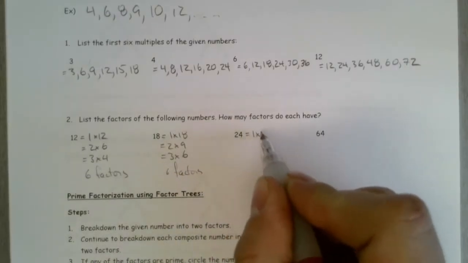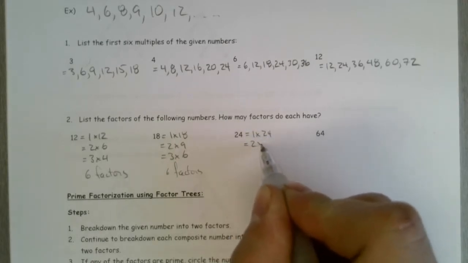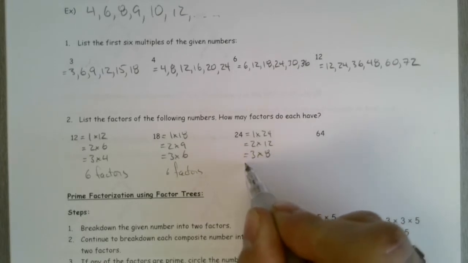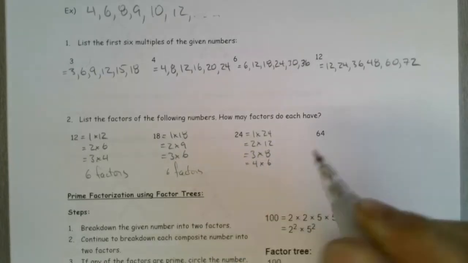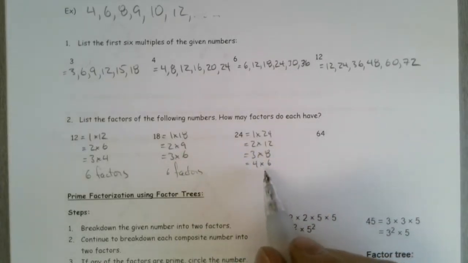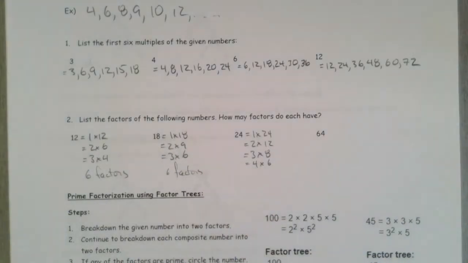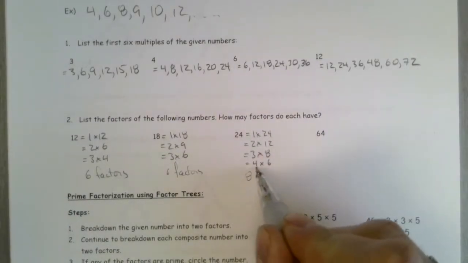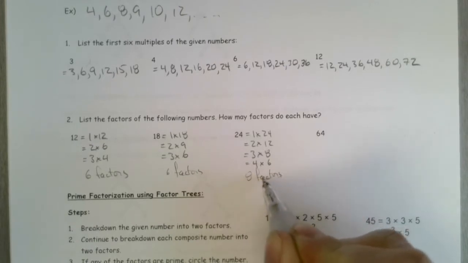24 is 1 times 24. 2 times 12. 3 times 8. 4 times 6. Well, then I get to 5. And 24 is not a multiple of 5. So 5 isn't a factor. So now I've got 1, 2, 3, 4, 5, 6. I've got 8 factors. Okay.